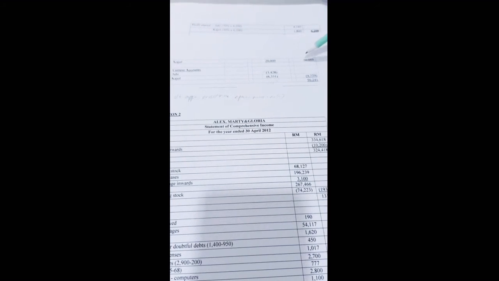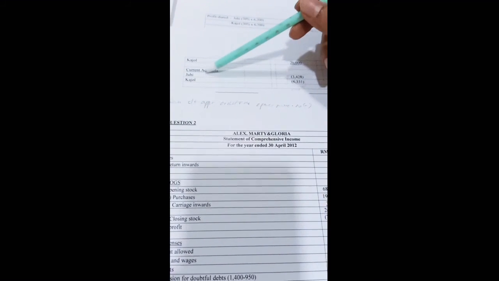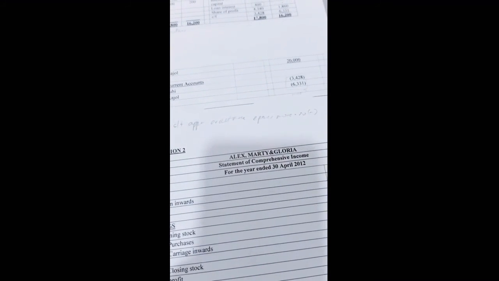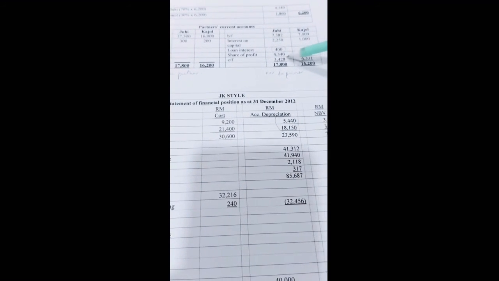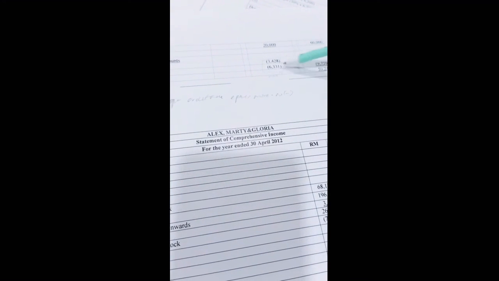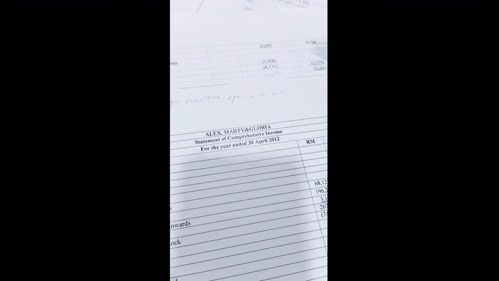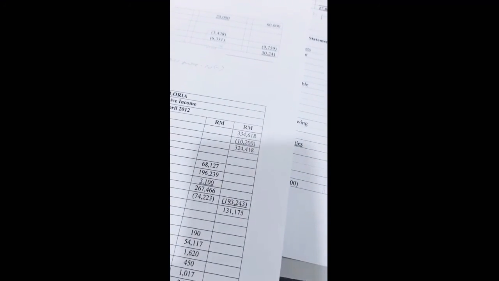So total capital from 40,000 and 20,000 is 60,000. And then the information on the current account, which was computed earlier. The balance carried forward from the current account is reported here. So 60,000 plus this, the balancing amount is 50,241.